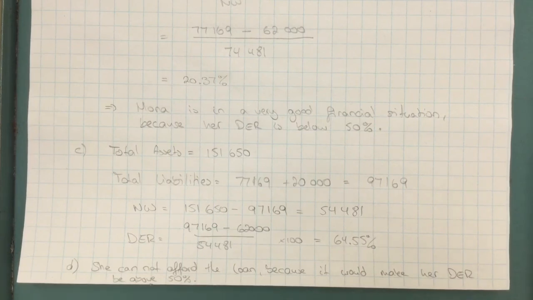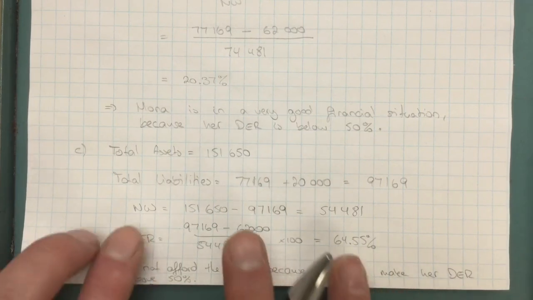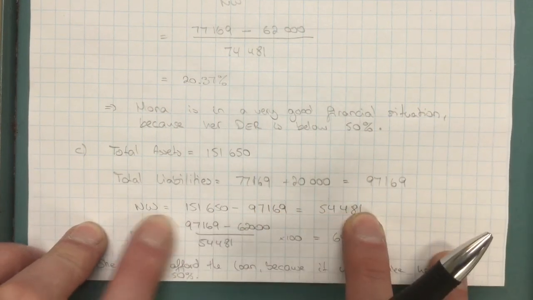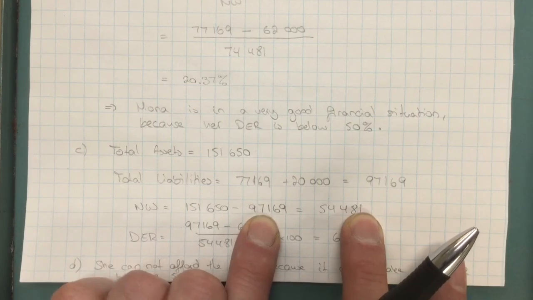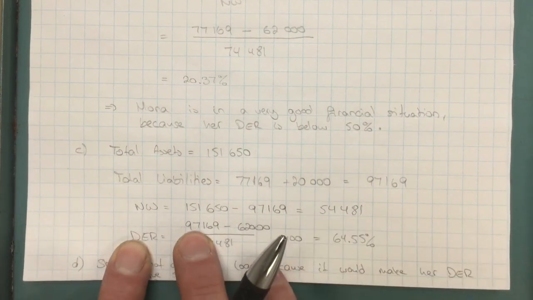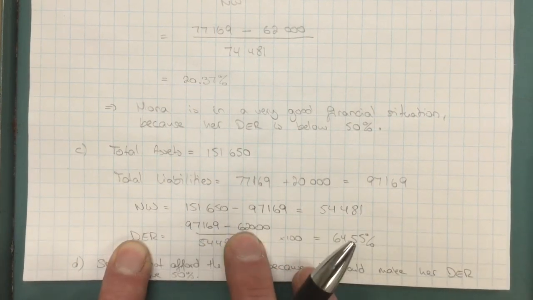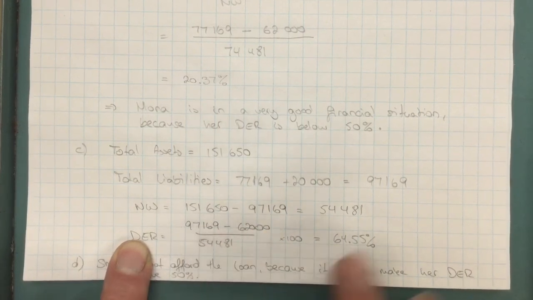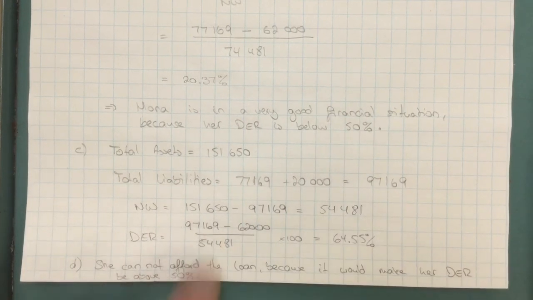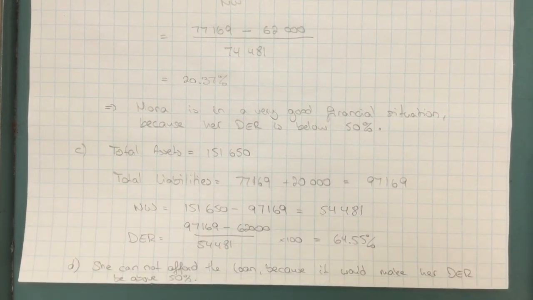So that's how we calculate the net worth, total assets minus liabilities, and the debt equity ratio we calculate by taking our liabilities, subtracting the mortgage, and then dividing it by the net worth that we found before, and multiplying it by 100. And your debt equity ratio should never exceed 50%.